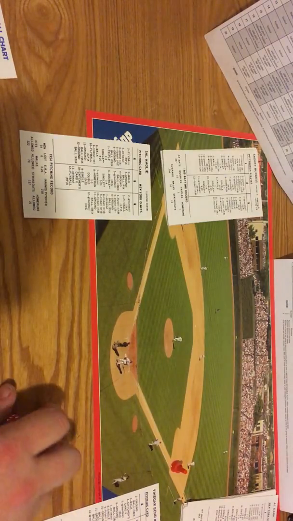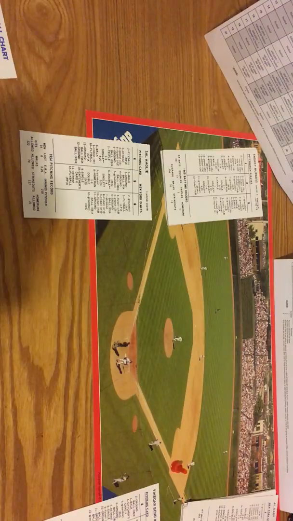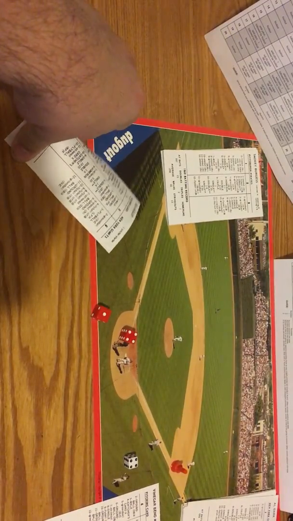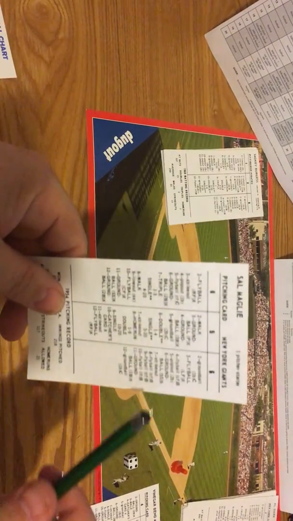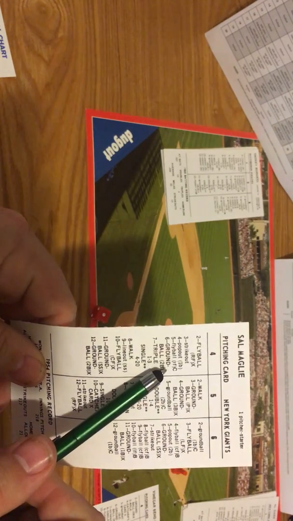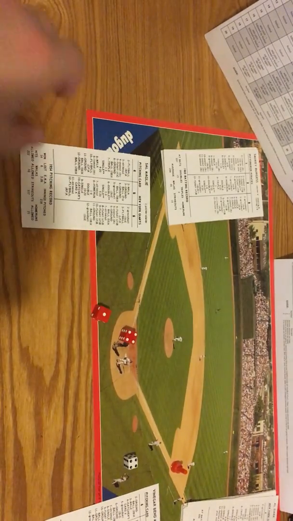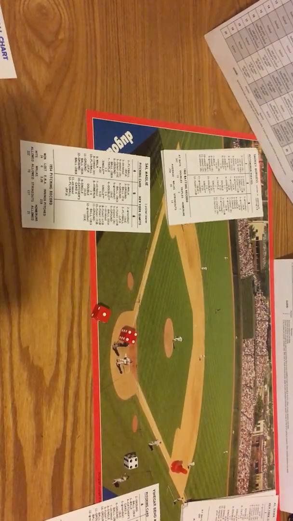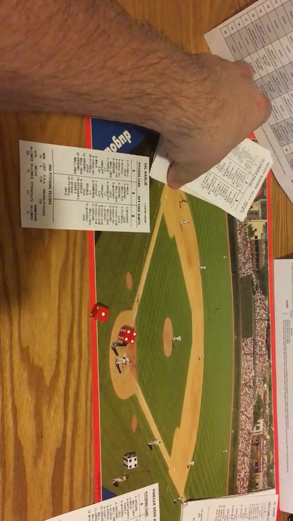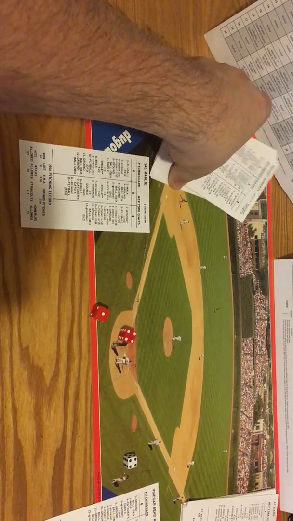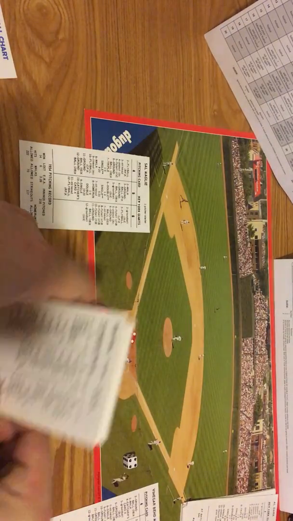Smokey Burgess up to bat in the top of the 7th for the Pirates. 4 and 5. 4 and 5 on Magley's card. Getting familiar with that roll. 4 and 5 is a fly ball to right field with the C, which means nothing because there's nobody on base. And we've got 1 out. Don Hoke up to bat now.